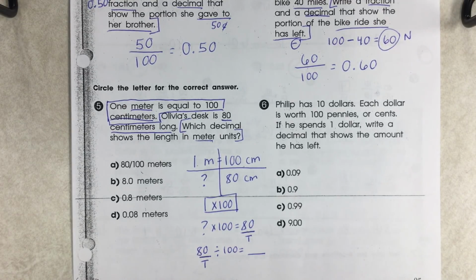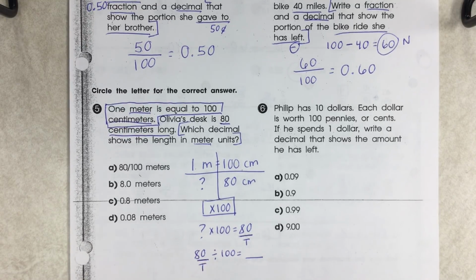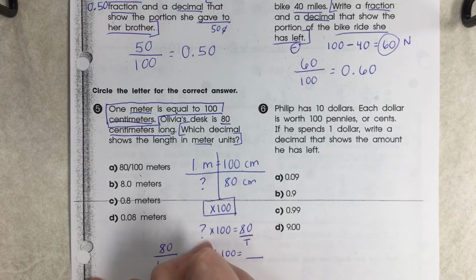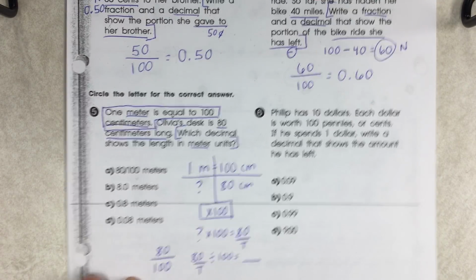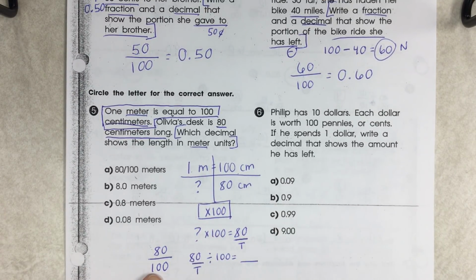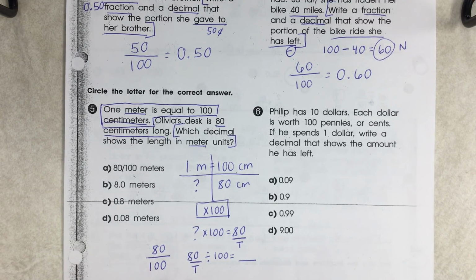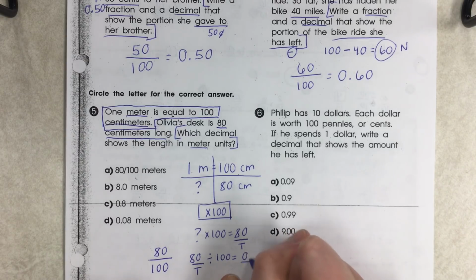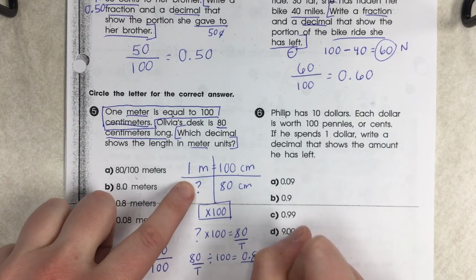Now, 80 divided by 100, we know fractions are division. So 80 divided by 100 is just another way of saying 80 100ths. So we have that. If we want to do it in our calculator, if you type in 80 divided by 100, you're going to get an answer of 0.8. And that's what we're solving on the meter side.